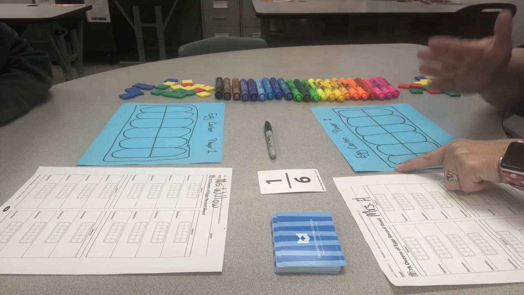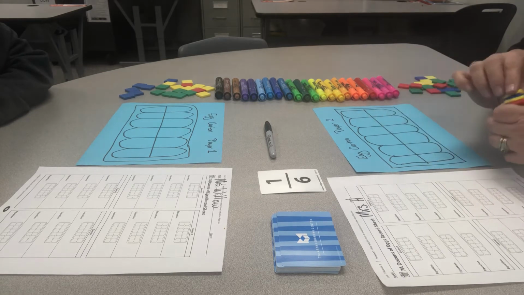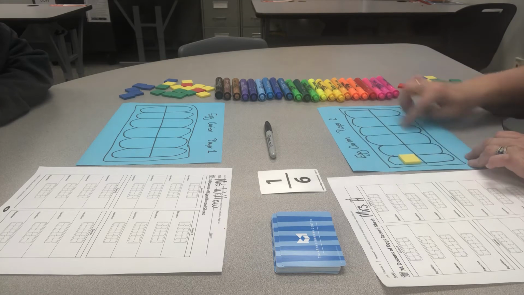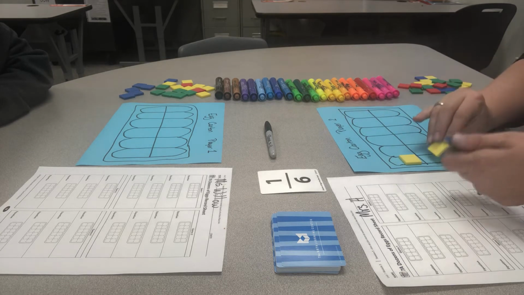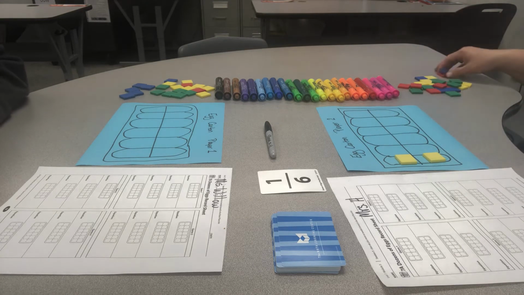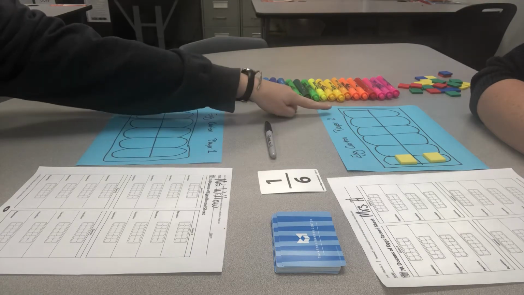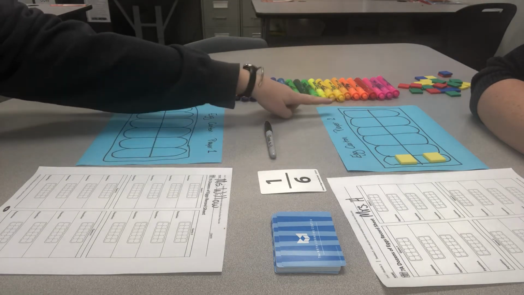So I'm going to think about an equivalent fraction, and I know that 1/6 is, if this is 6, I need to put 1 there, and if this is 6, I need to put 1 here. So this is 1/6. What do you think, Mrs. Willow? Did I get it? I agree with your thinking because one tile out of 6 is filled in, and one tile out of 6 is filled in.